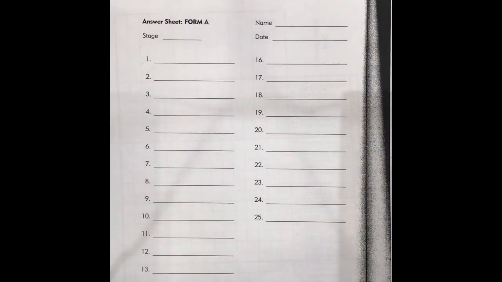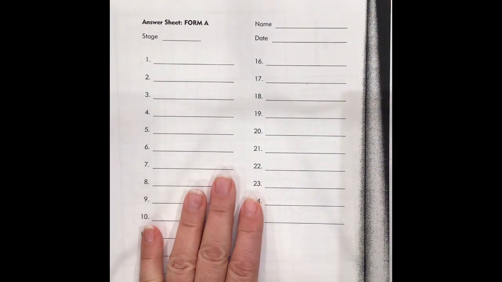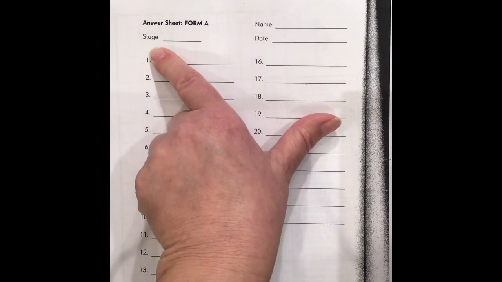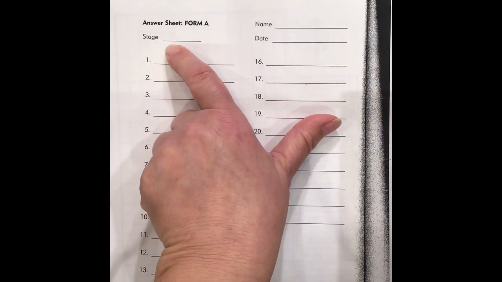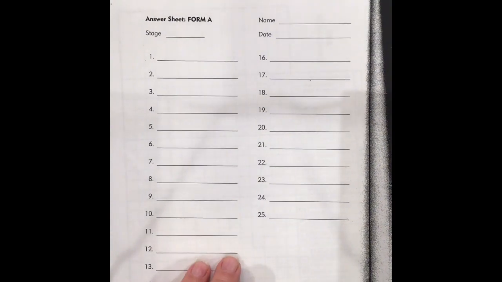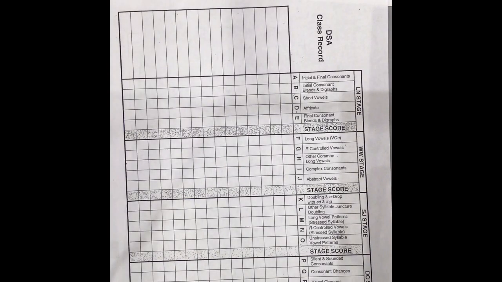What you're going to do is give the student the blank form, and we're going to dictate a list of 25 words that are all in the same stage. So all the words on this 25 word list would be fair for letter name stage spellers. That means every feature is within the letter name stage. I would put the child's name up here, and then the stage we're looking at, the letter name stage.